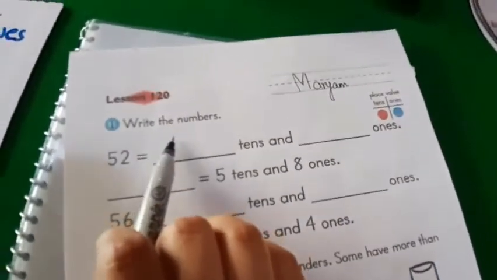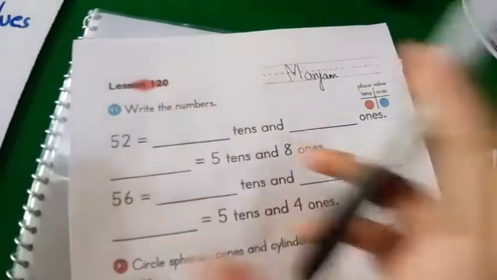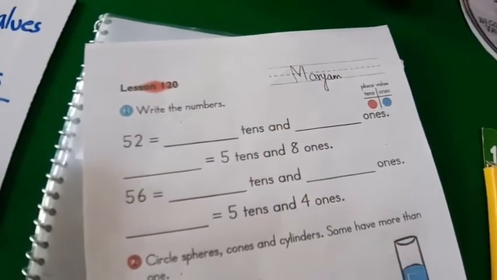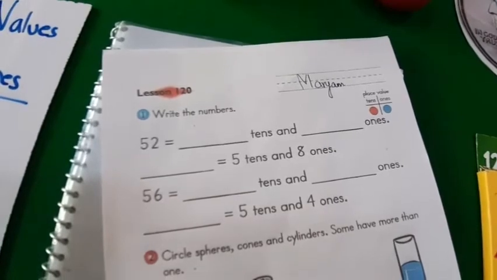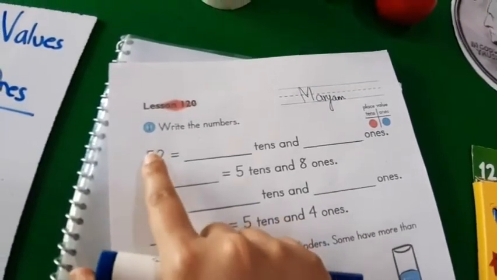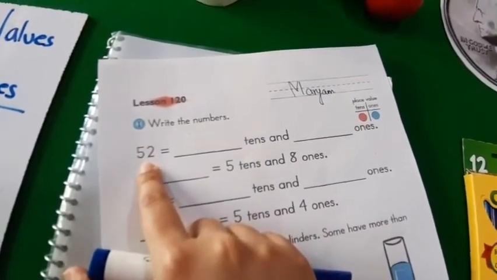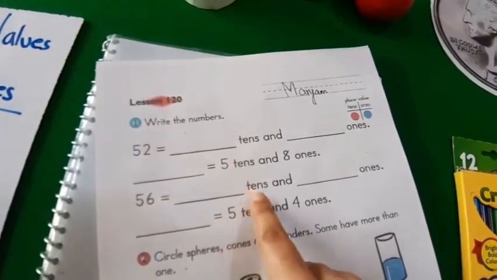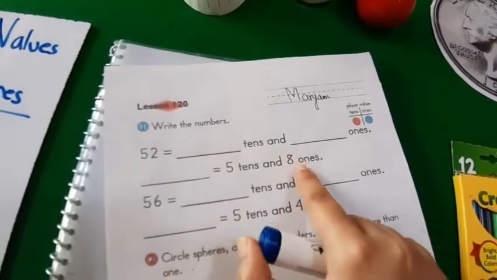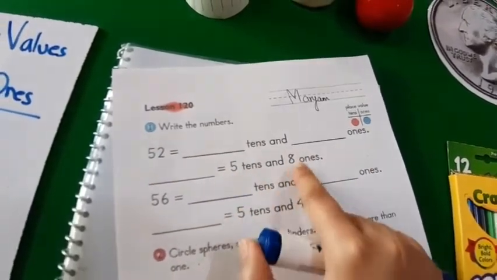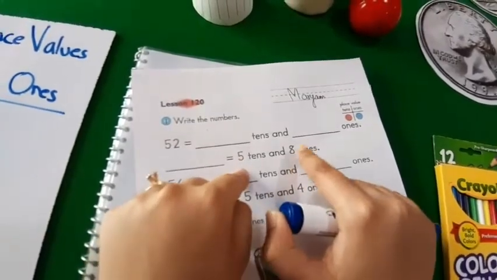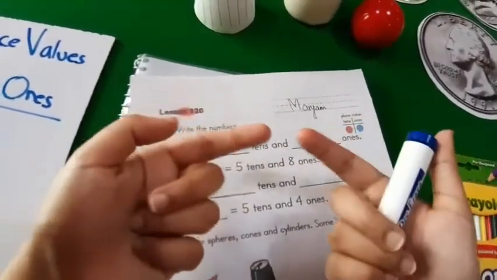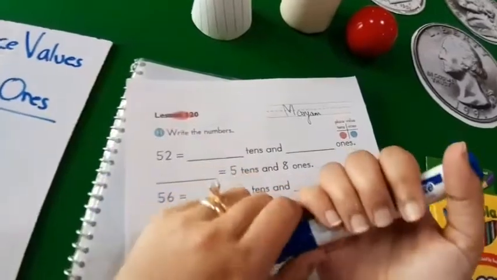Write the numbers. Now what we have to do here is place the values of the numbers that are given here. What's the first number here? 52. Then the next one is 58. Why 58? I'm calling this 58 because this is 5 and this is 8. When we join them together, it becomes 58.